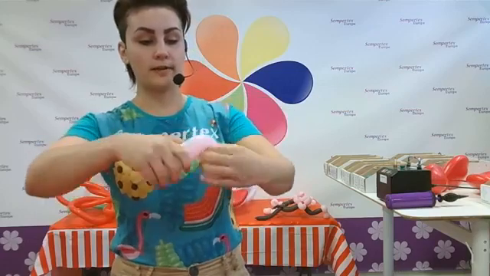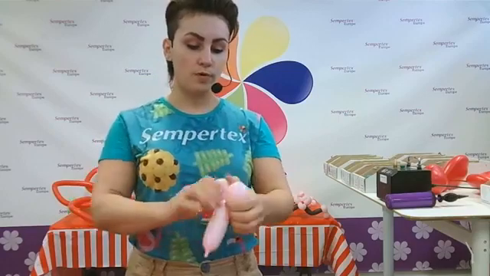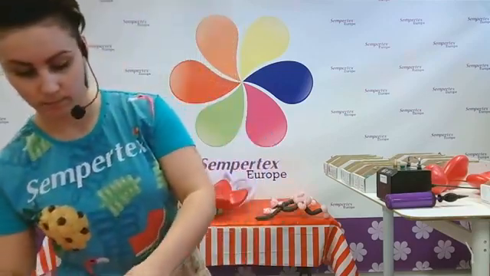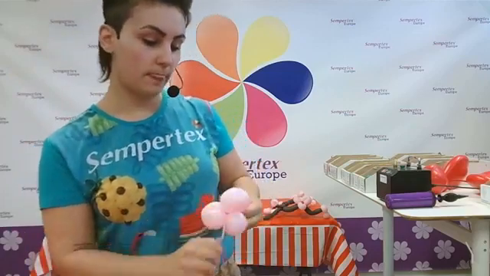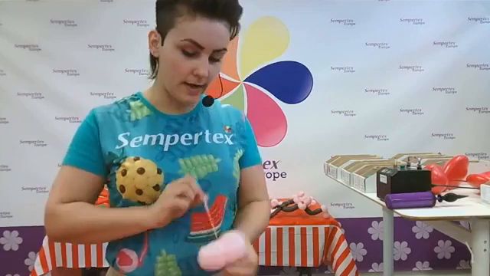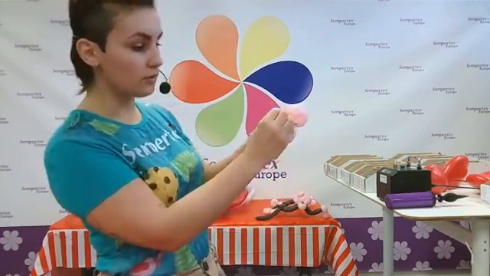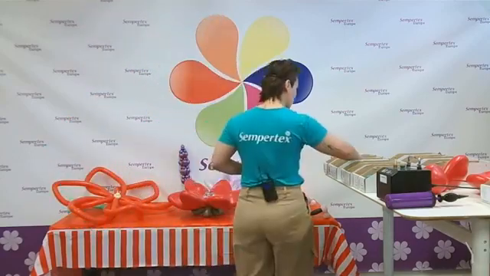Now I'm gonna create a smaller flower. If you want more color in your design, you can add this raspberry 260 pinch twist to have more colors, have more depth. This is what I'm gonna do to show you the difference.